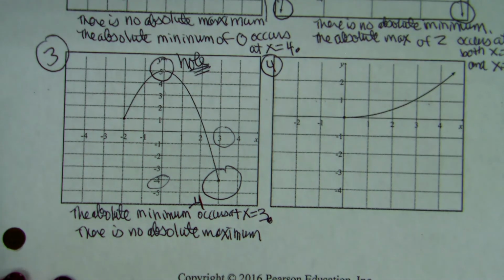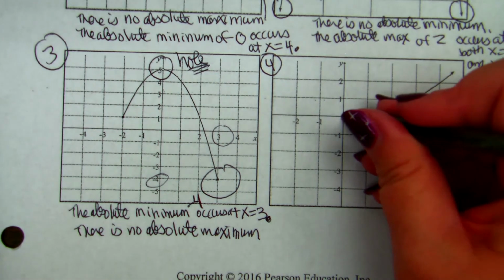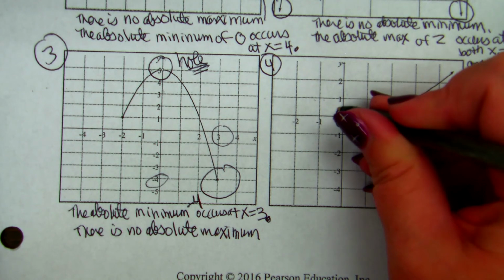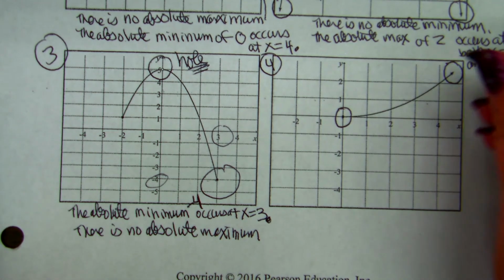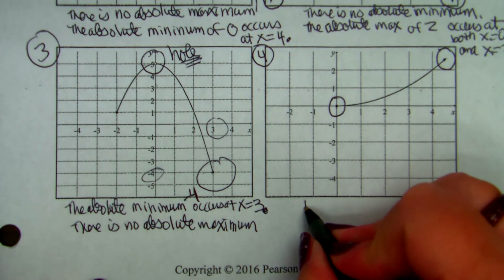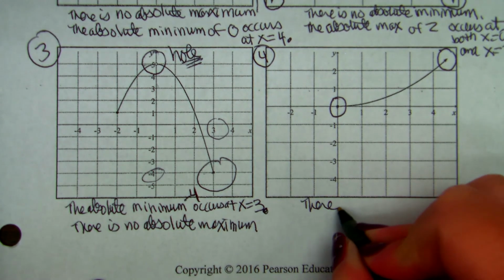And then this one, there's a dot right here, so that's the minimum. And there's an arrow right here, so there's no absolute maximum because it goes up forever.